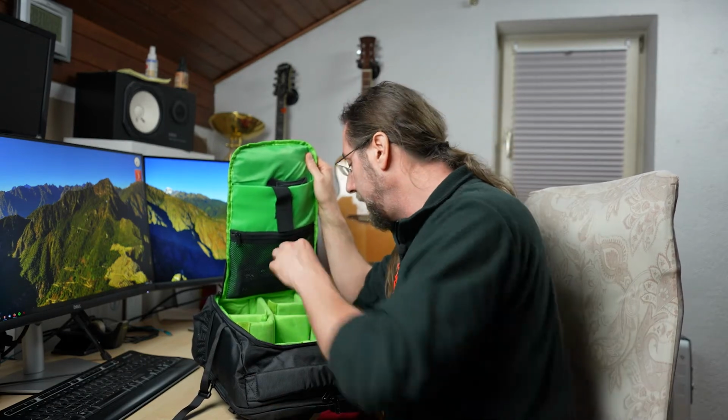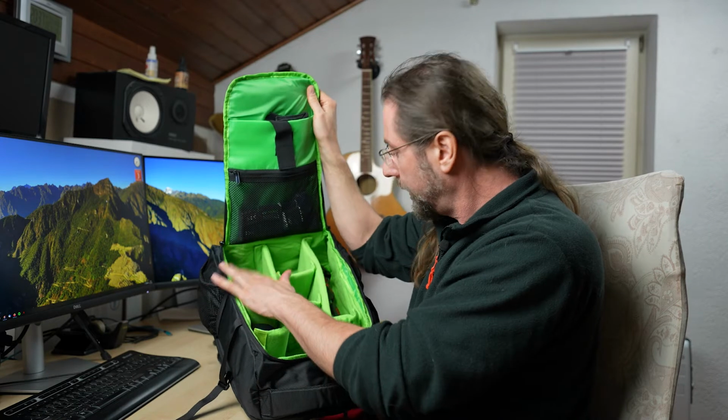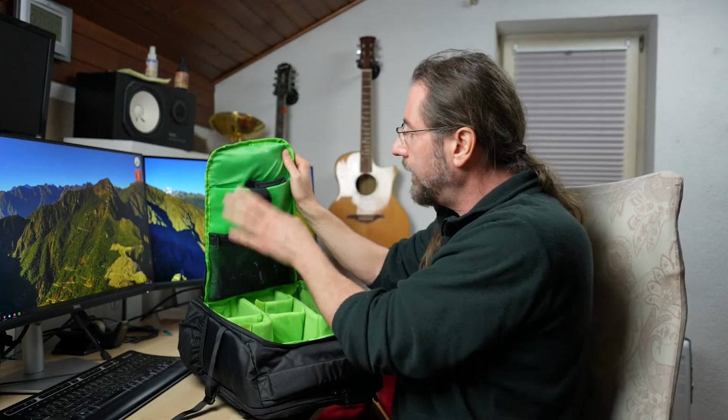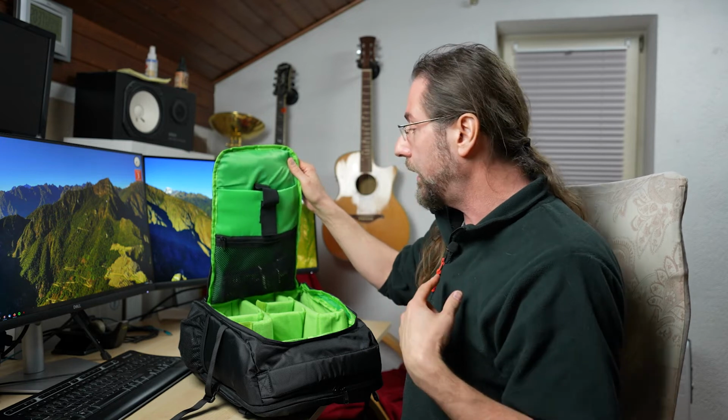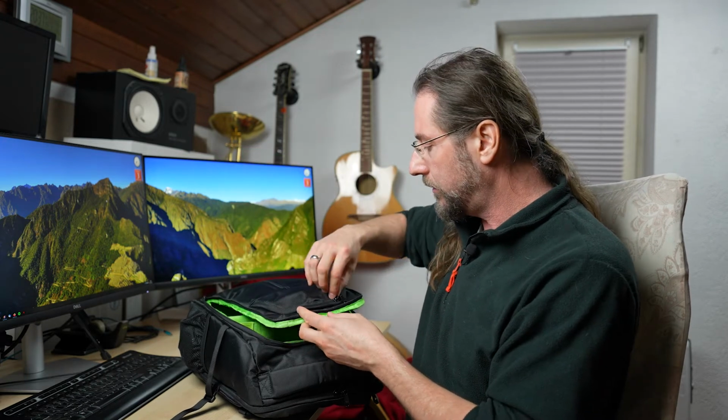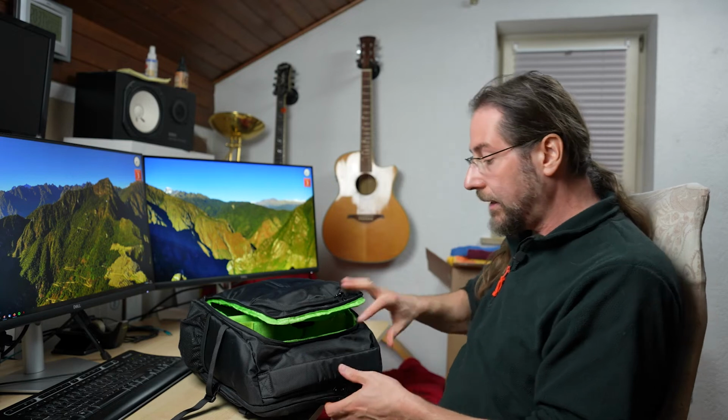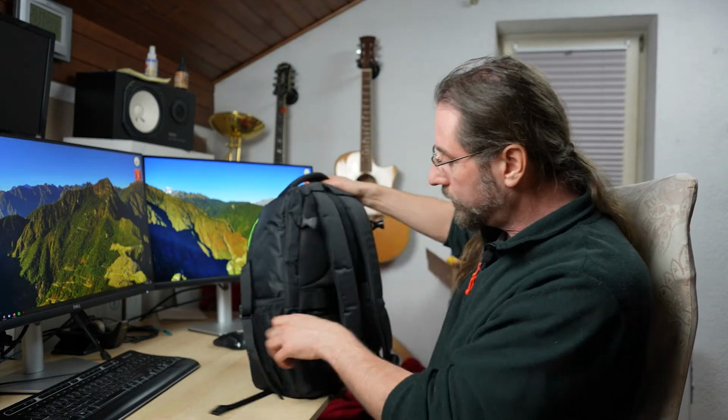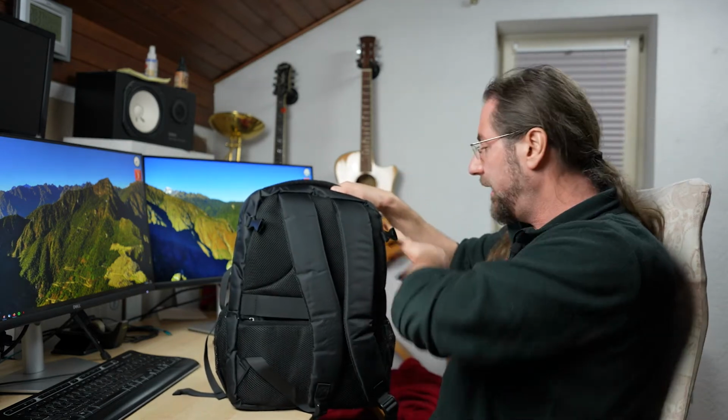something on the camera. Then here I have my GoPros, here's my microphone and everything. Here are the batteries, there's the wireless microphone. Up here is extra stuff. On the side is a cable. And this thing, you can also put a tripod in here and attach it.